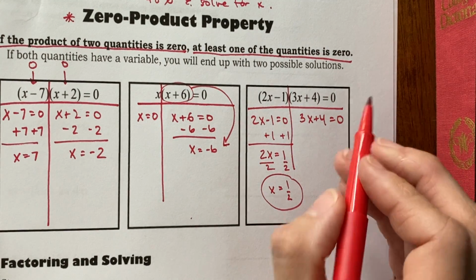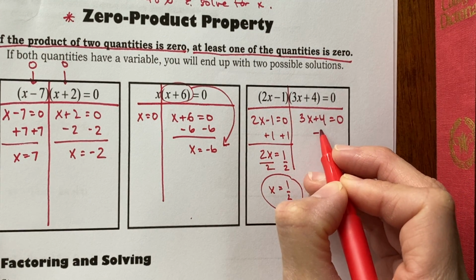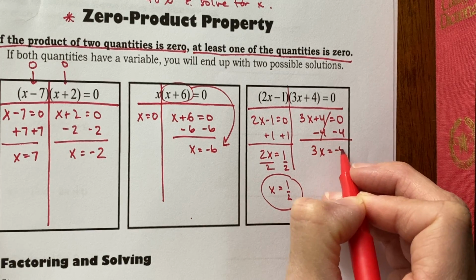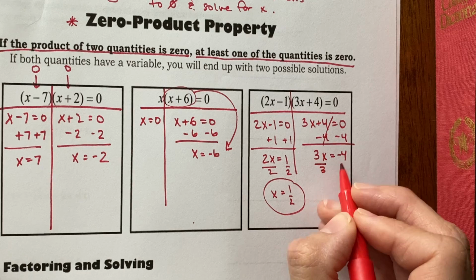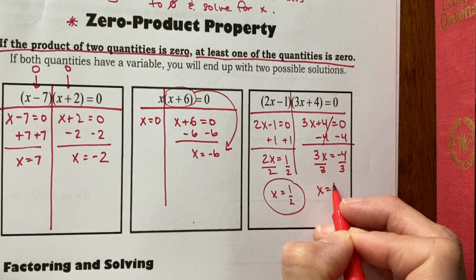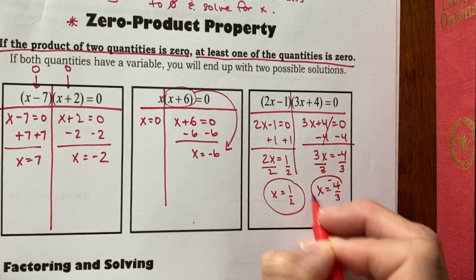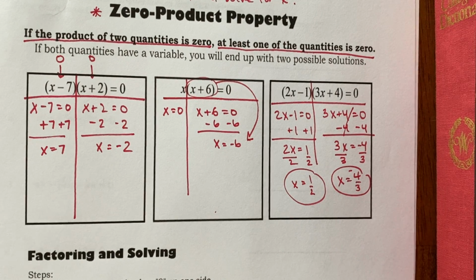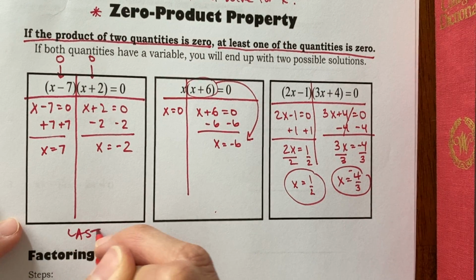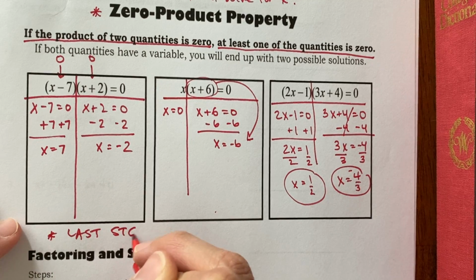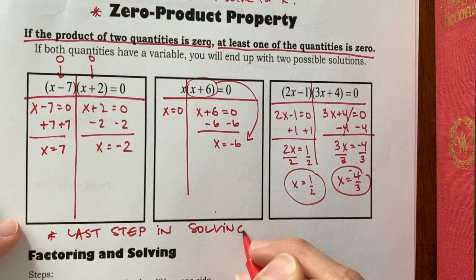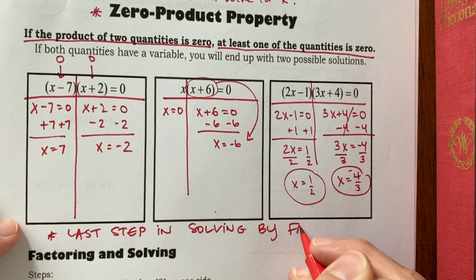All right. And then 3x plus 4 equals 0. Subtract 4 from both sides. Get 3x equals negative 4. Divide by 3. Get x equals negative 4/3. All right, so that's the zero product property. So this zero product property is the last step in solving quadratics by factoring.